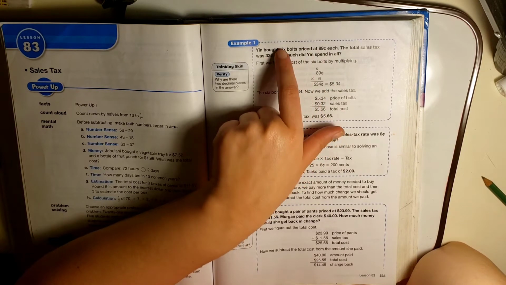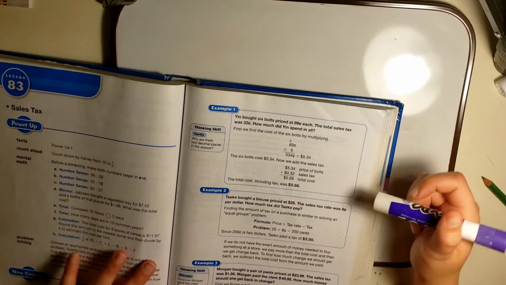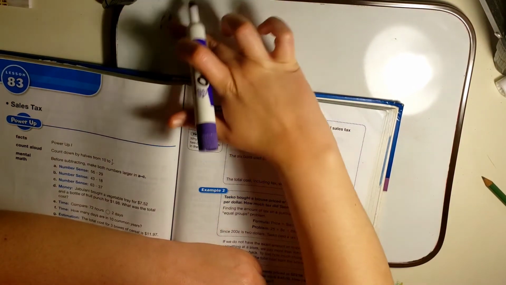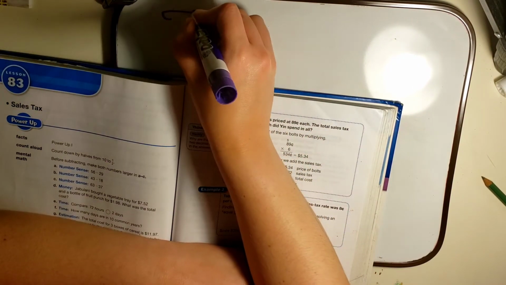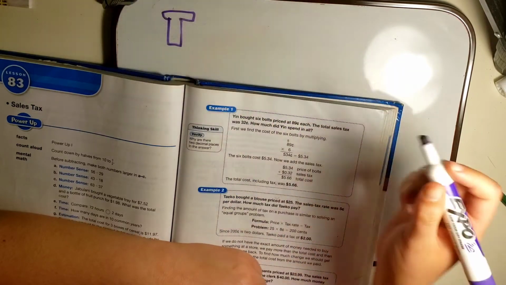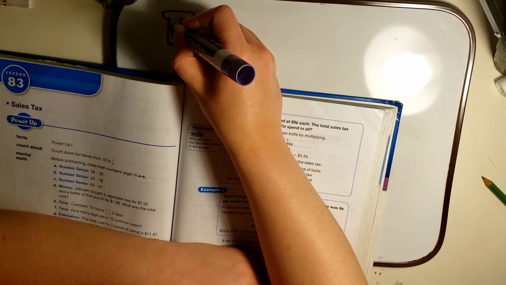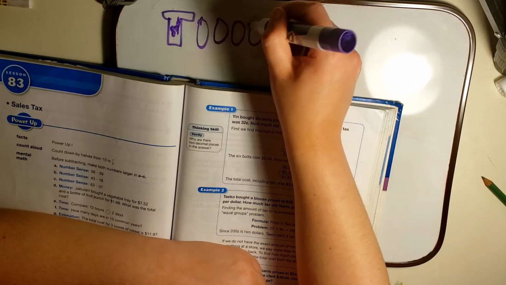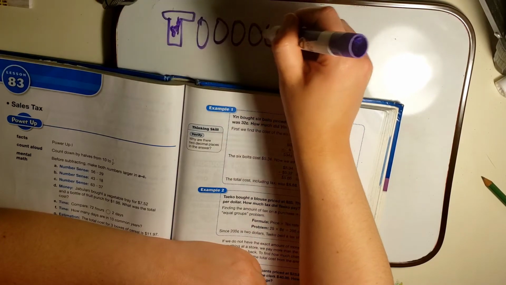It'd be the same as if we had our bolts. Let's see. This is something like a bolt. It's a terrible bolt. A bolt kind of looks like that, I think, anyways. But they're 89 cents, and say we had 6 of those. 1, 2, 3, 4, 5, 6.